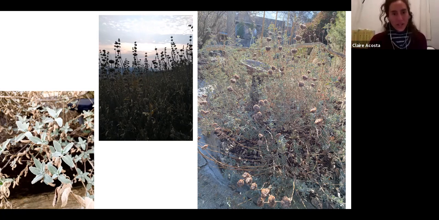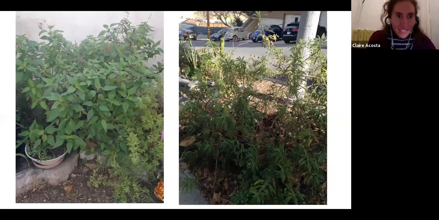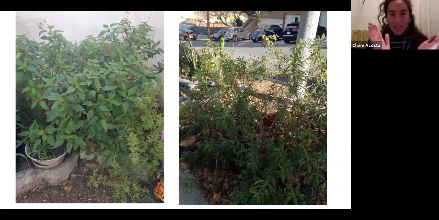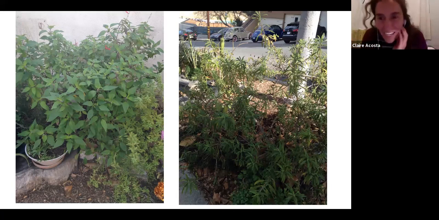Oh, there's a bunch, guys, now of things that, I don't know from the vantage point, but there's a lot of different sages in here coming up. The one on the left though is not. And I wanted to put it there as a side by side. I believe this one is a non-native.